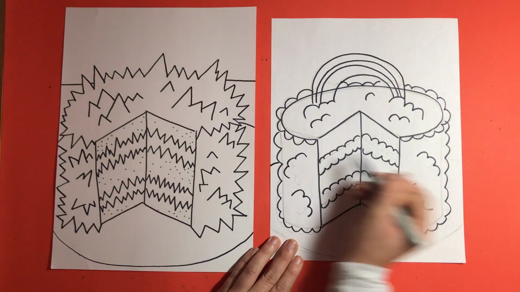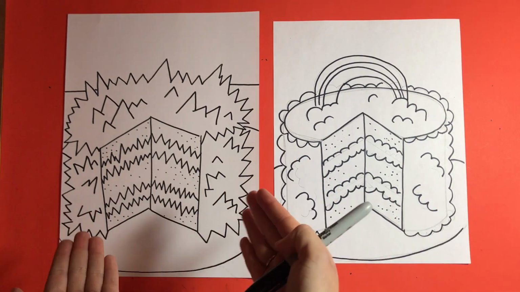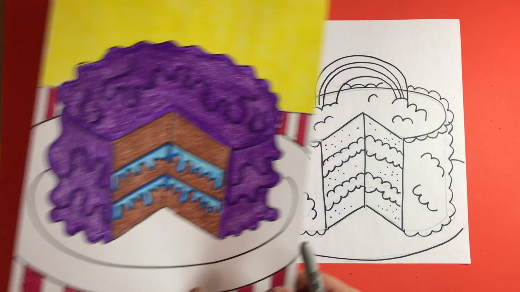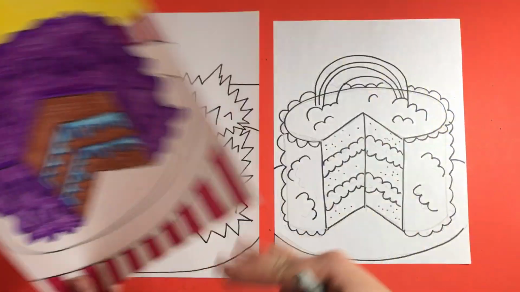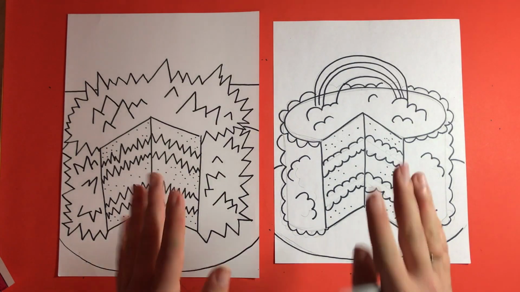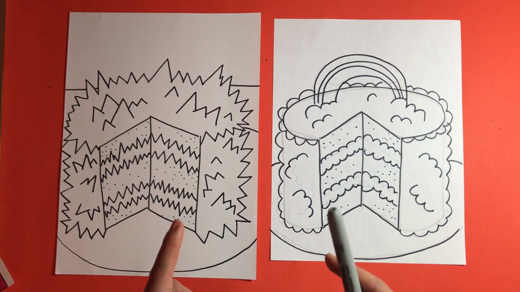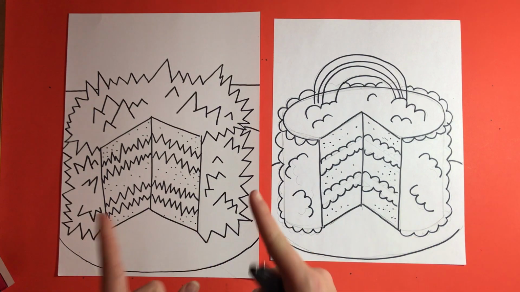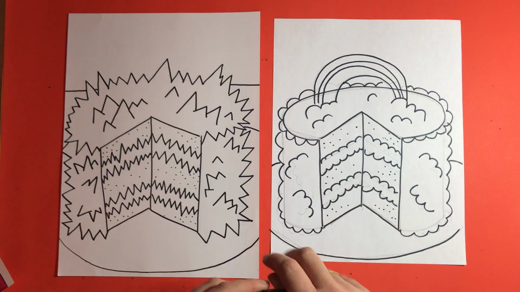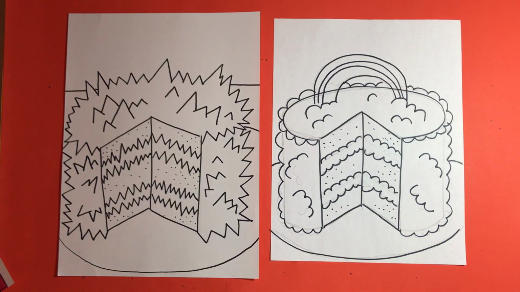All right, so I've got my fluffy cake, my spiky cake, and I even have the example of my gooey cake. This one's already colored, so don't worry about that. We're only worrying about these cakes because for today, when you are done 3rd grade, you're going to turn in a photo or video of your finished cake, just drawn and just outlined. No need to color. We'll focus on coloring and all of that next time I see you.